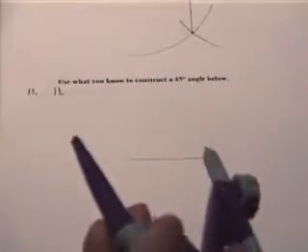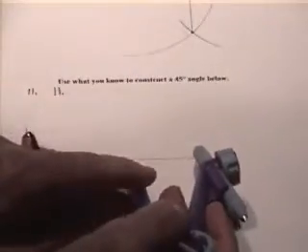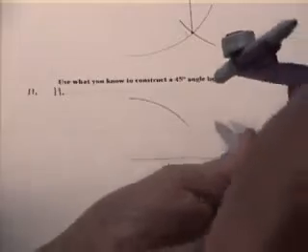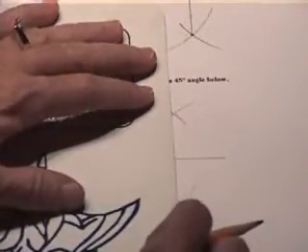Now then, I've got to do a perpendicular bisector. So, to do a perpendicular bisector, I want this to be a little more than half, so that's fine. There's no magic on that. I'm going to do an arc above, an arc below. Then I'm going to take that same setting and I'm going to go to the other side. And I'm going to do an arc above and an arc below.